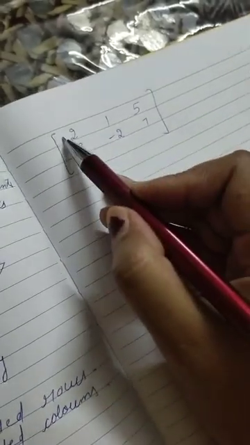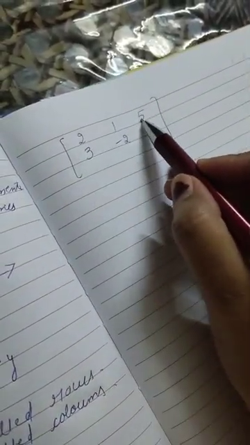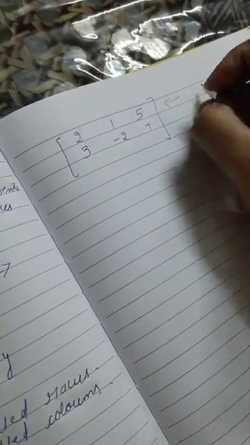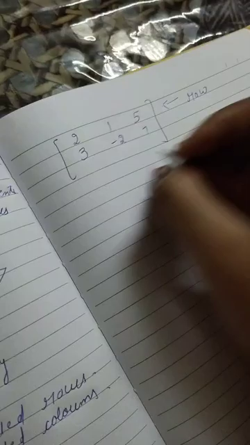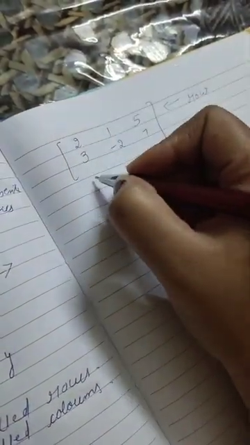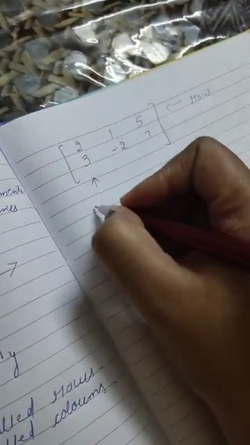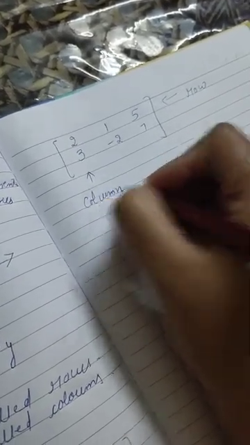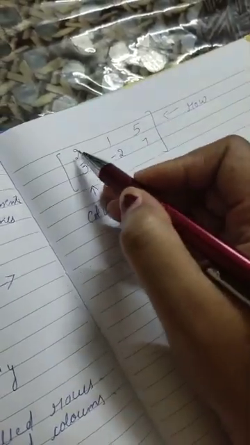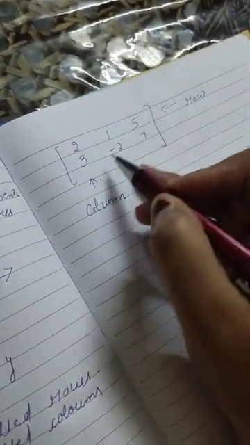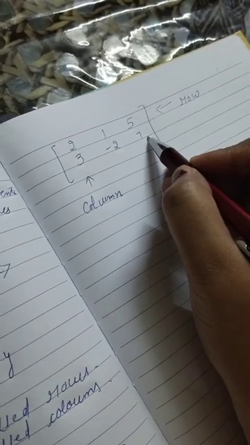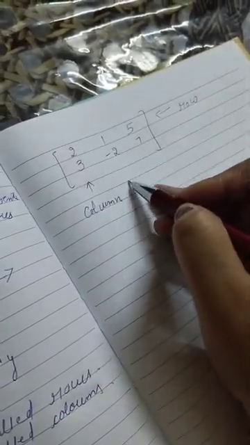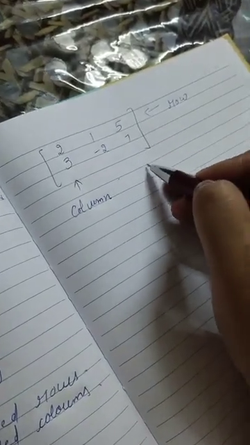We know this is our horizontal line, this is called a row, and this is our vertical line, means this is our column. This is our first row and this is our second row. Similarly, this is our first column, this is our second column and this is our third column.